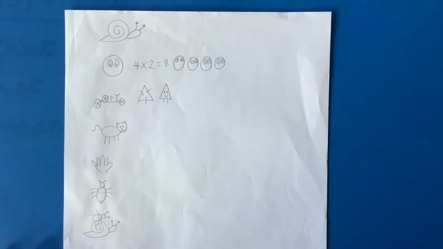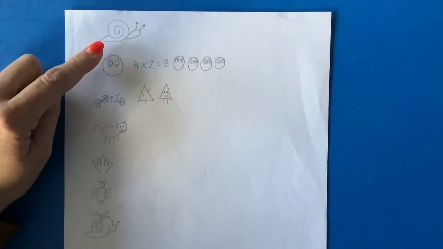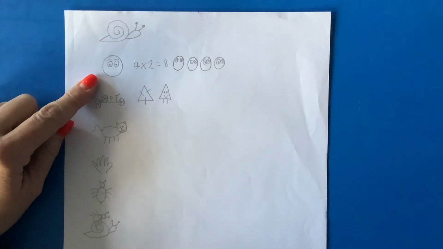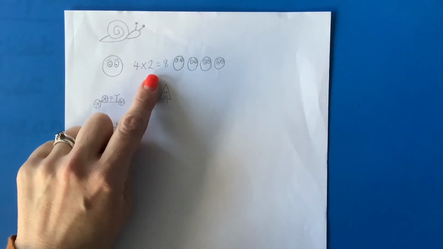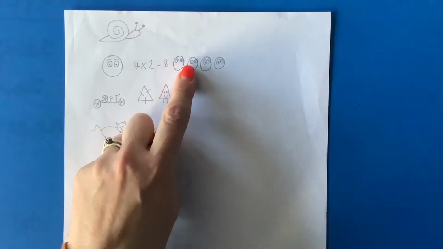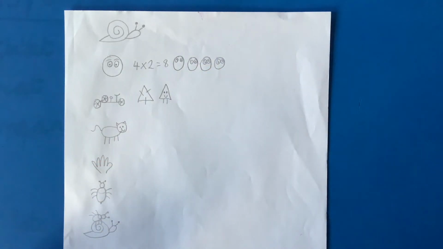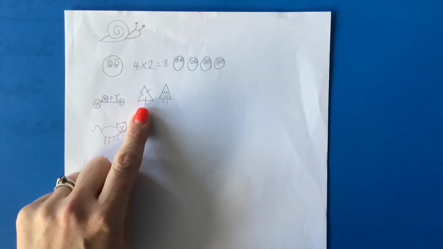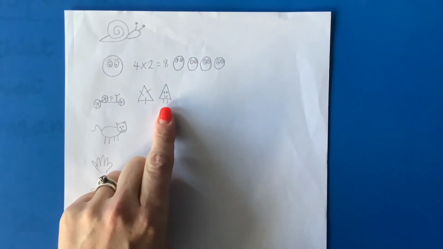Okay, so have a think about things that you could draw to represent the different times tables. So here I've gone for a snail because they only have 1 foot. For the 2 times table, you could use pairs of eyes, so a face with 2 eyes. So 4 times 2, so 4 faces with 2 eyes on each would give me 2, 4, 6, 8 eyes altogether. For the 3 times table, you could have a go at drawing a tricycle or a triangle with 3 sides or a little triangle character.